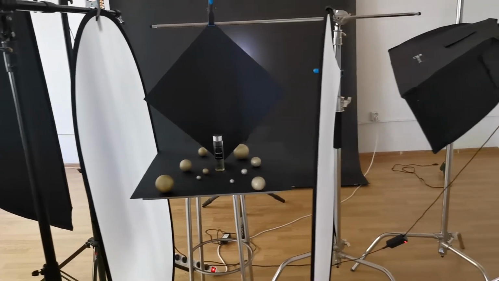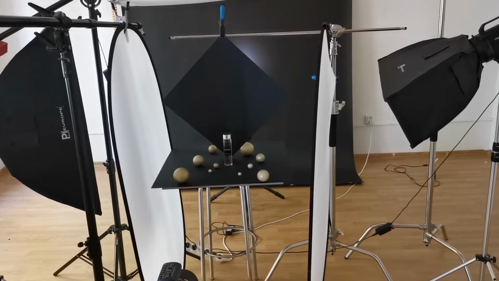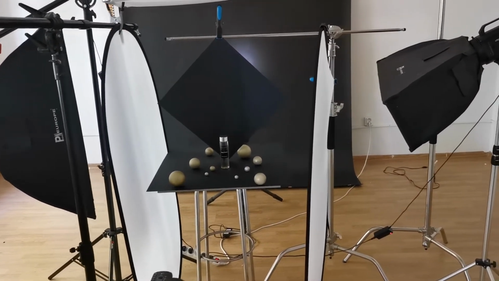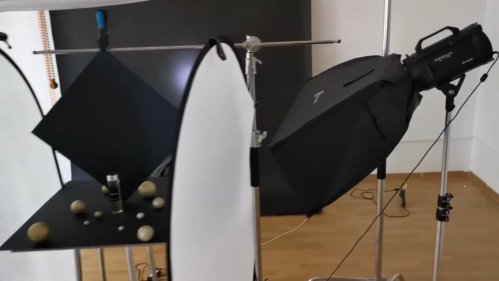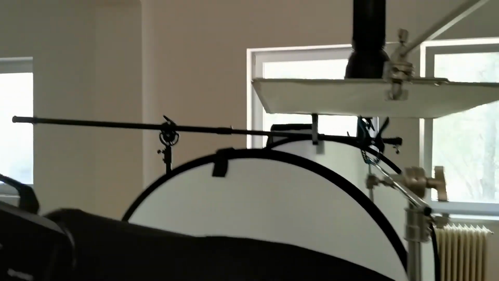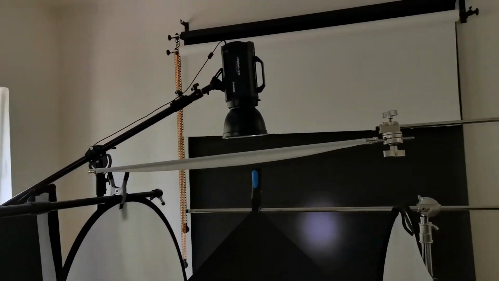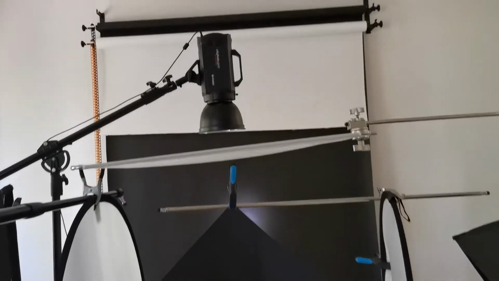So let's have a look at the lighting setup. I'm using four lights from the brand called Fotenie, and let's have a look. The first light is aiming at the background and it has a honeycomb grid on it. The second light is on the top, lighting the scene from the top, and the light is going through the diffuser.